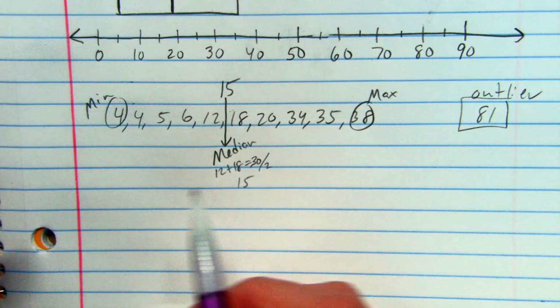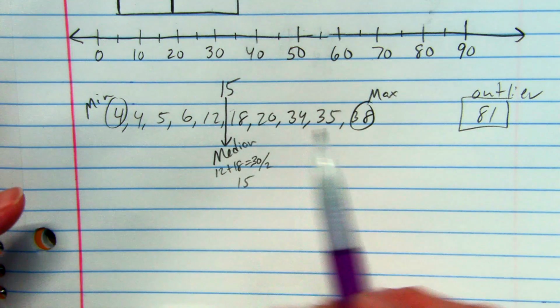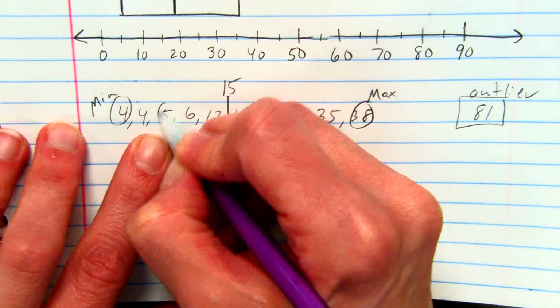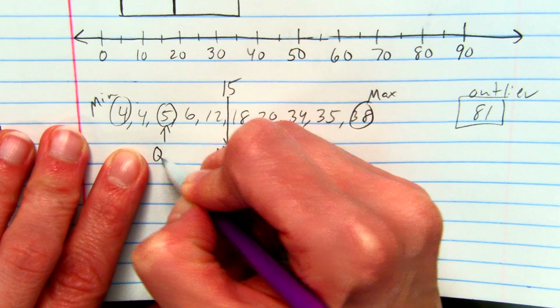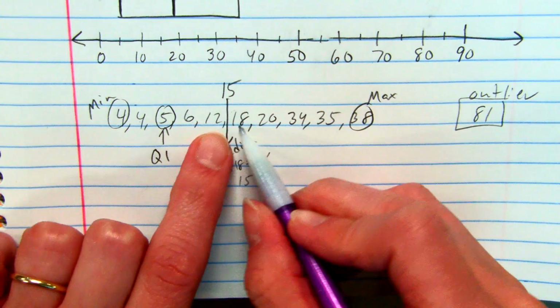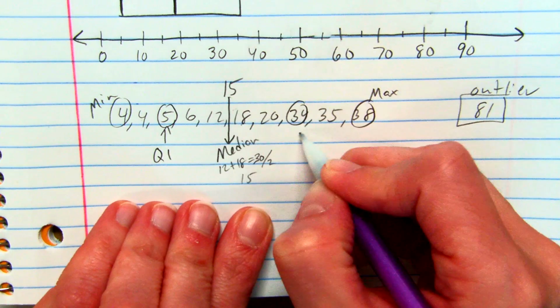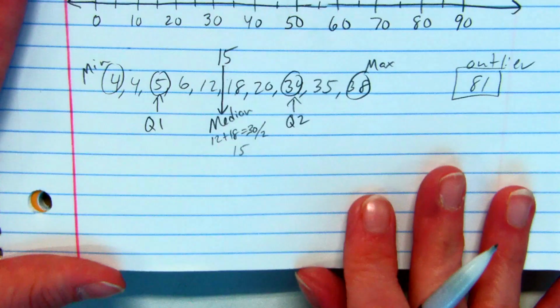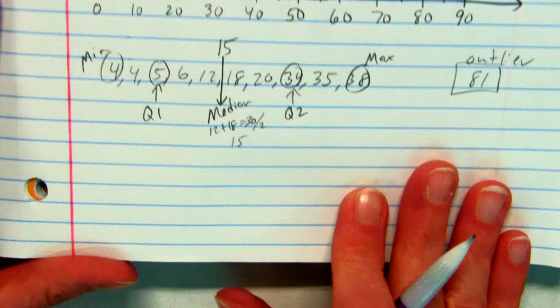And then you still would do your quartiles the same way, except now this is the middle. And I have 5 numbers on this side. So my Q1 is still 5. But it changes my Q3 a little bit, because the middle number over here would now be 34. And when you do your box and whisker plot, I'll just draw this.